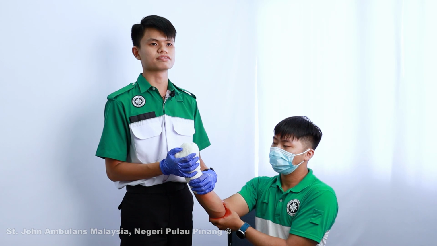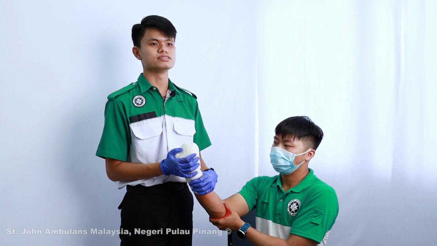Mark the container with the time of injury and the casualty's name. Give it to the emergency service personnel.